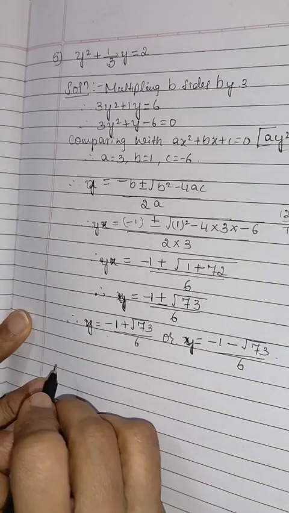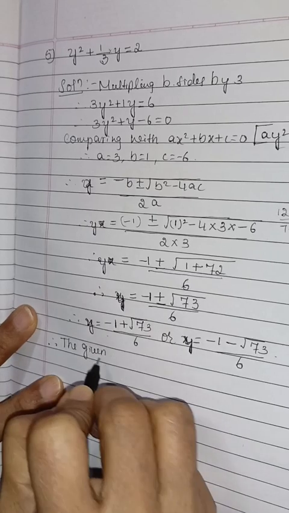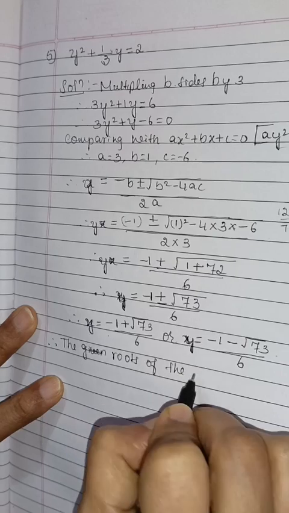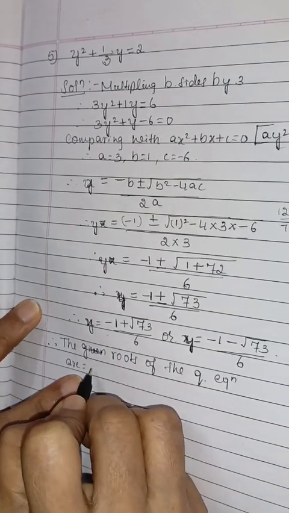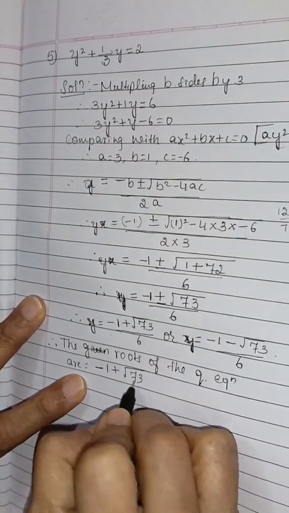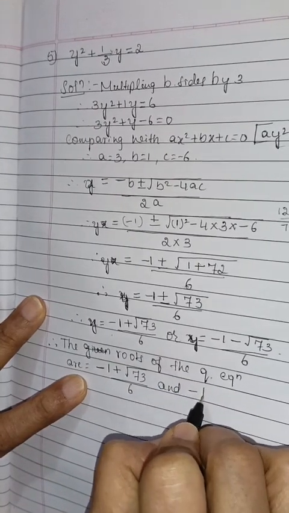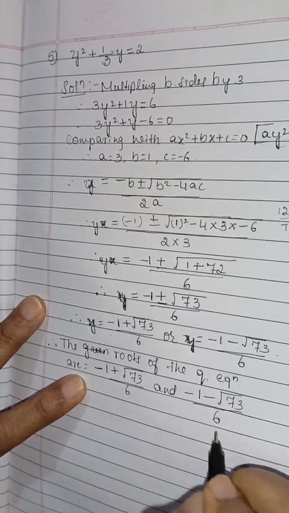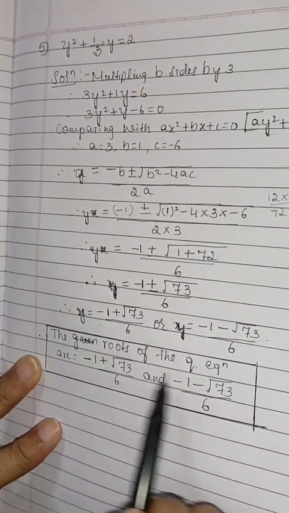Therefore the roots of the given quadratic equation are, one is minus 1 plus root 73 by 6, and another one is minus 1 minus root 73 by 6. Okay. So these are the two roots of the given quadratic equation.